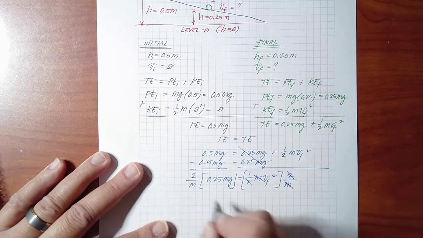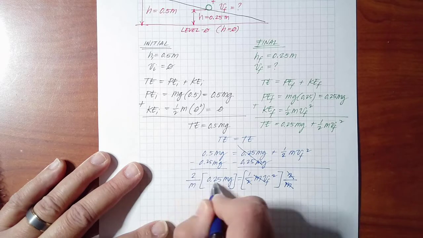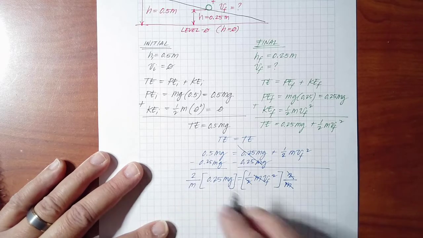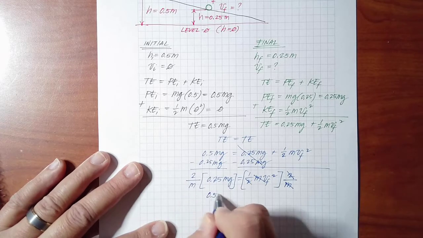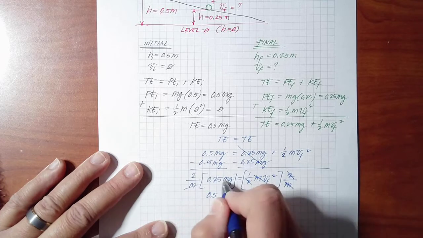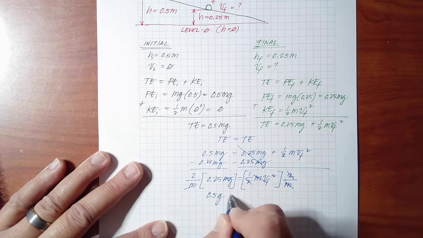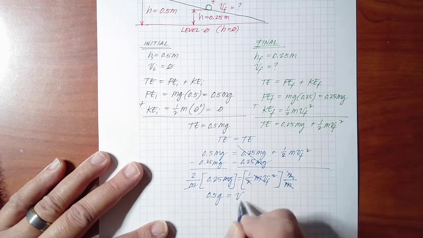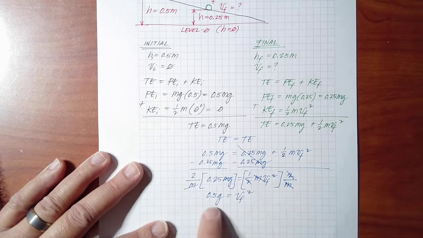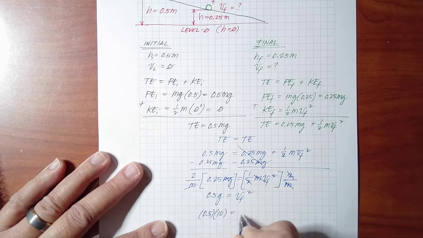So all we have here is basically 2 times 0.25, which gives us 0.5 g, equivalent to v_f squared. The value of g is 10, so half of 10 is 5, equivalent to v_f squared.